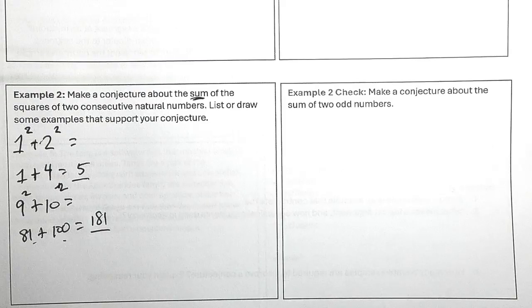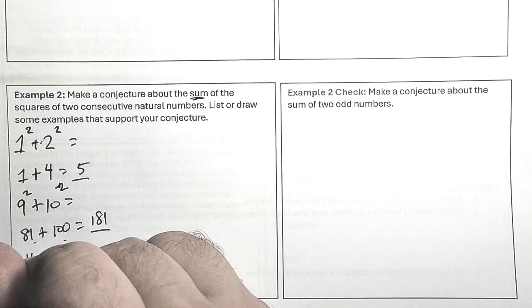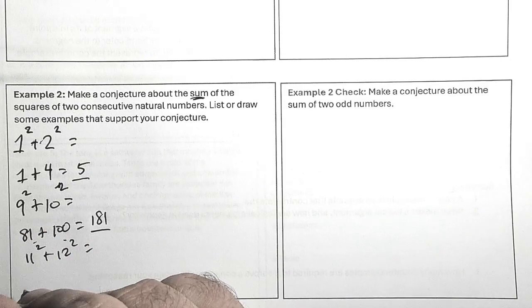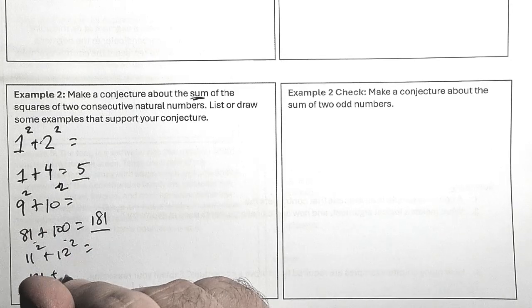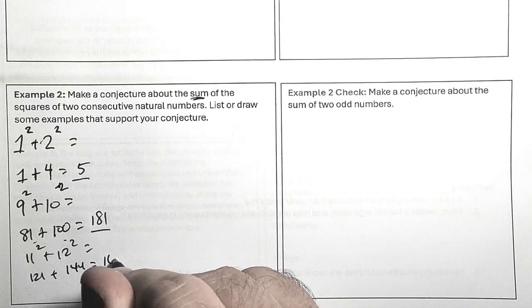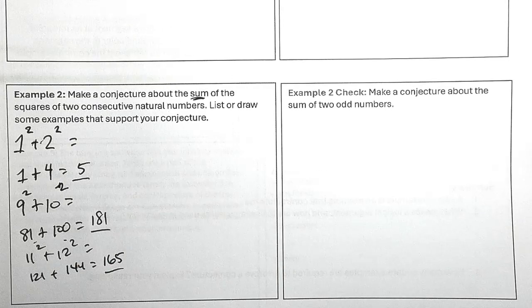All right, let's go one more. 11 plus 12. So 11 squared would be 121. 12 squared is 144. We add them together and we get 265. So what do we see? We see that the sum of the squares of two consecutive natural numbers are always odd. See, 5 is odd, 181 is odd, 265 is odd.